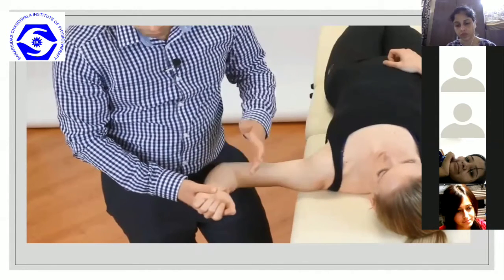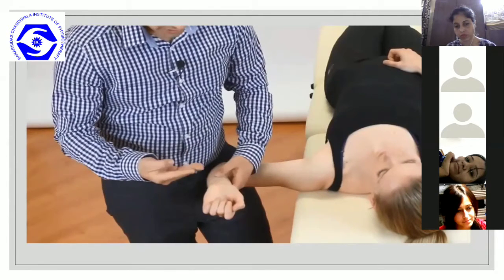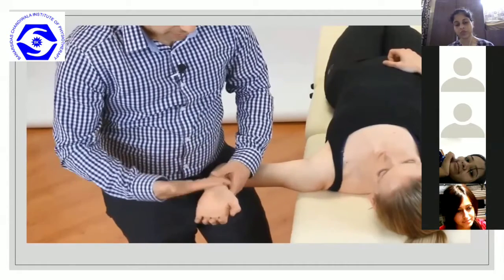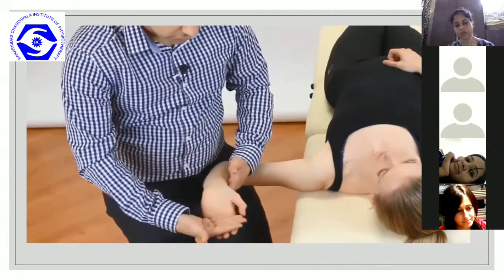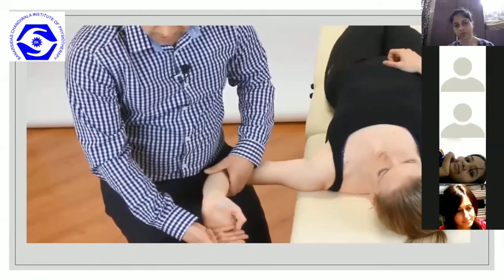The first sensitizing movement is wrist and finger extension, and the way that we find easiest to do this is to use the back of your fingers to press down against that of the patient's so that you extend the wrist and the fingers like so.